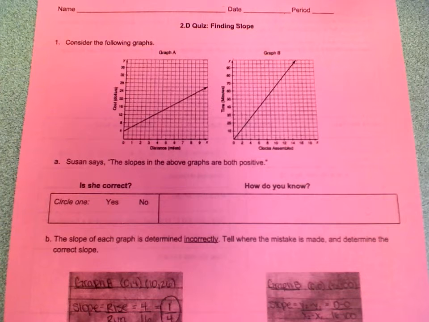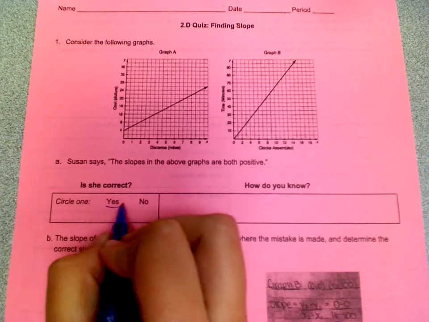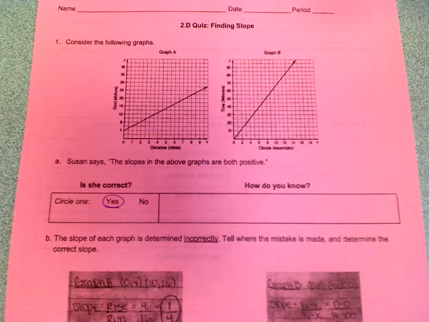A. Susan says the slopes in the above graphs are both positive. Is she correct? Well, she is correct. So you should have the word yes circled. And then it says, how do you know?